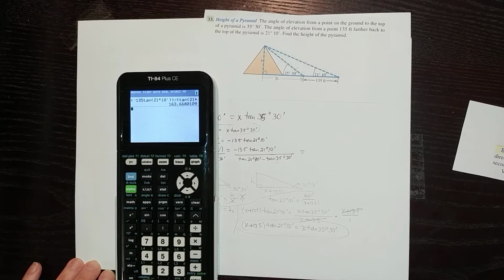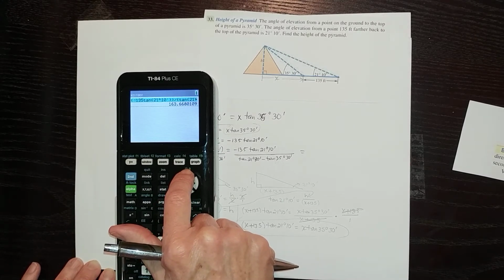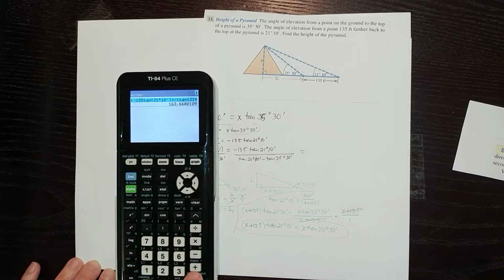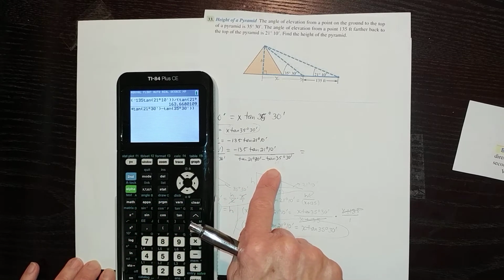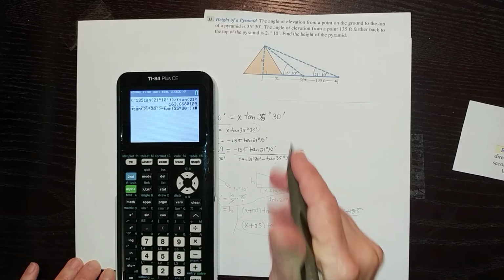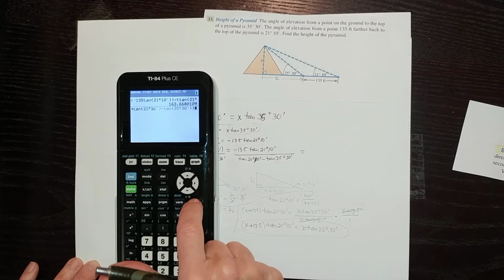And hit enter, and it tells me that the x value is about equal to... it should be 160. Did I enter something wrong? Let me see. 35, 30... Oh, this should be 10. I entered that wrong. All right, let me do that again real quick.